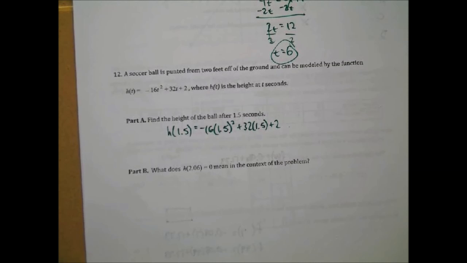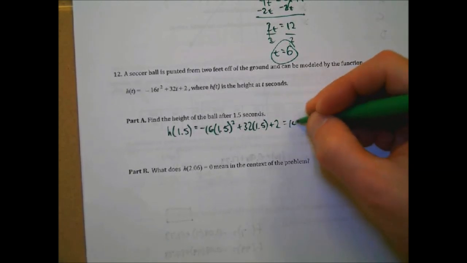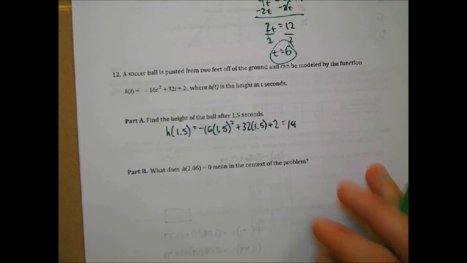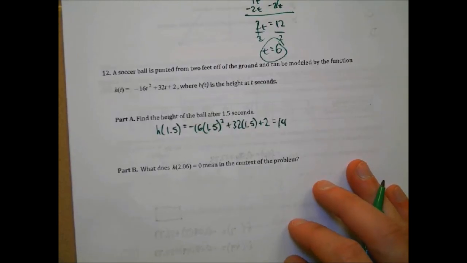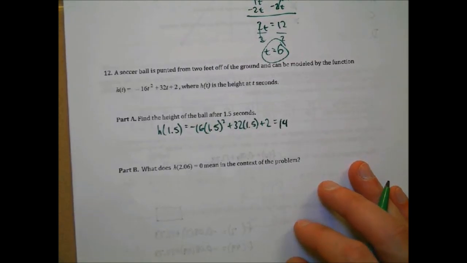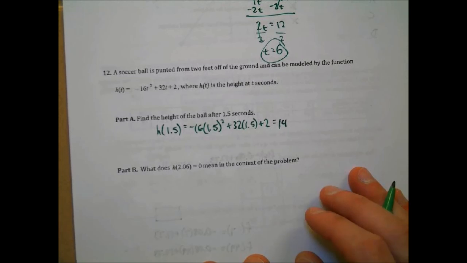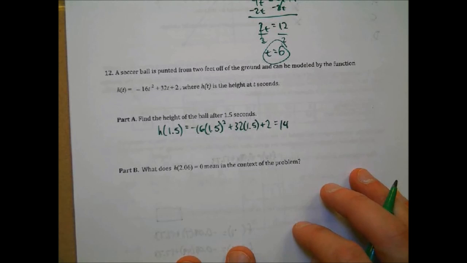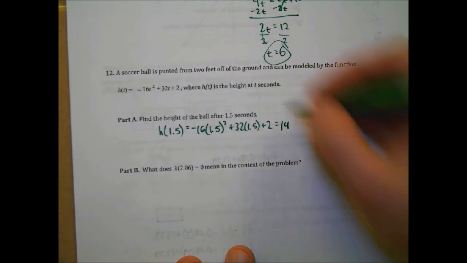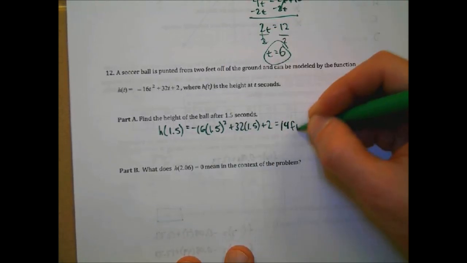If we finish it off there, we get 14. What should our units be here? 14 what? Daniel, what do you think? It's one of those two. Feet, because we're talking about a height here, so it's in feet. Okay, very good.